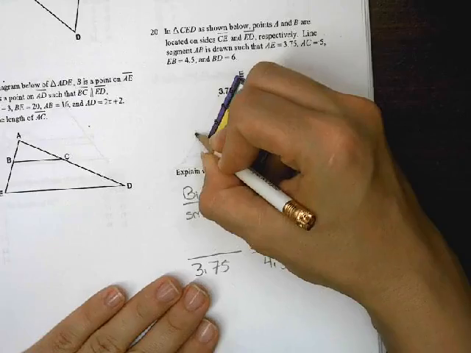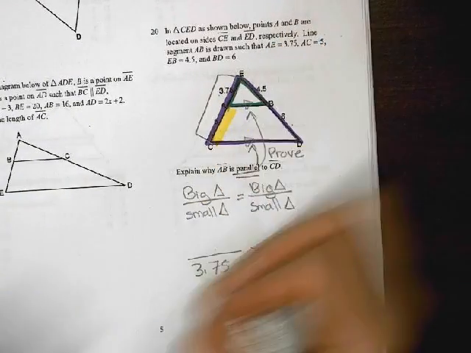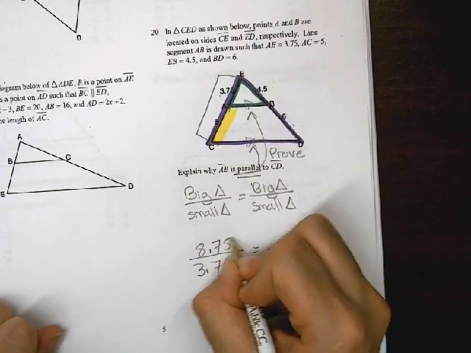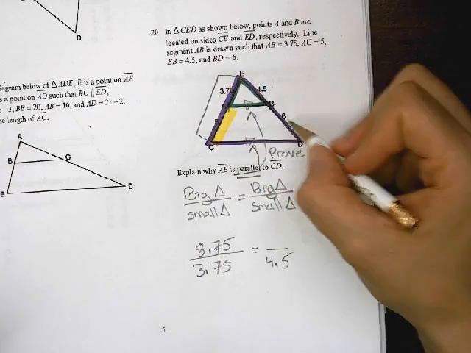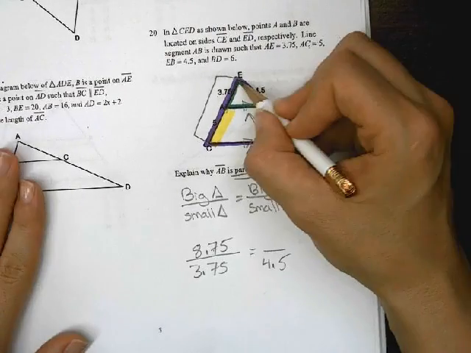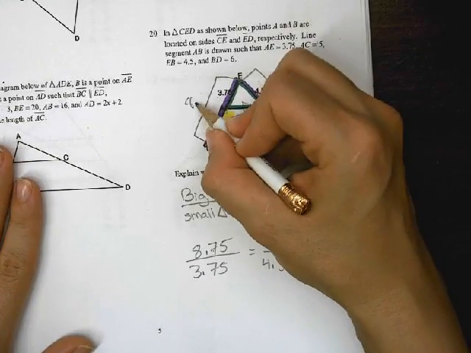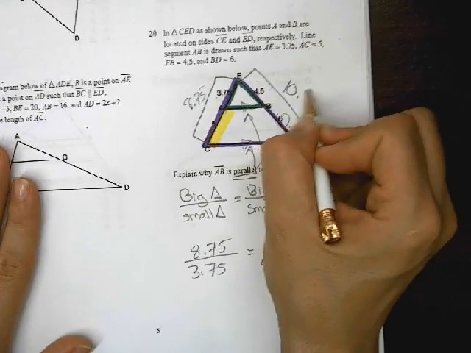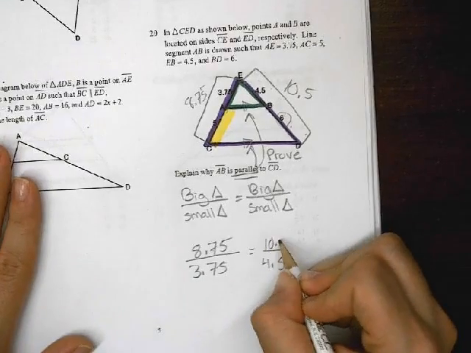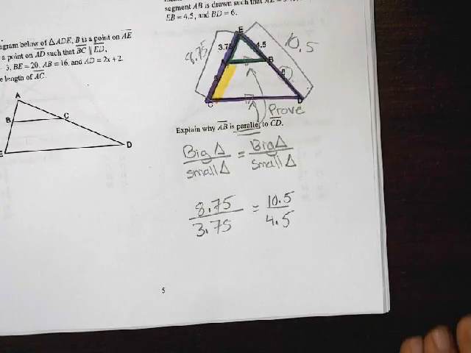I need from here to here, so I would have to add both of these pieces. This would become 8.75. Now, I would have to do the same thing. They tried to trick you. They gave you 6, but I need the whole. What's the whole here? This is 10.5. Okay. Now notice there's no x missing. There's nothing missing. They gave me everything. They're just asking me to prove that they're parallel.